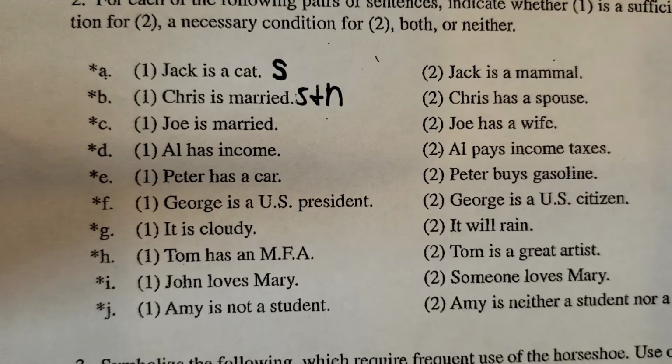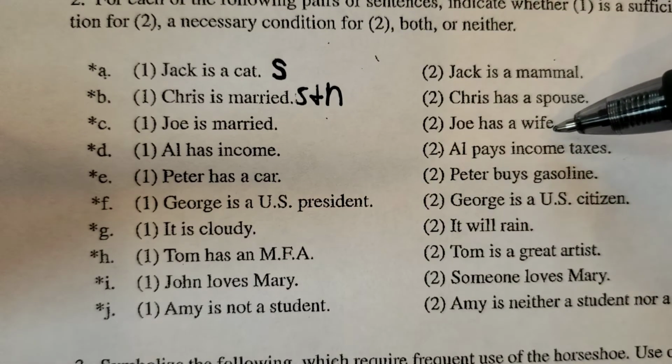Joe is married, Joe has a wife. So Joe is married, true. Joe has a wife? Not necessarily, because Joe could have a husband, for example. So just because Joe is married doesn't necessarily mean he has a wife. Just because that's true doesn't mean that's true. So it's not sufficient.